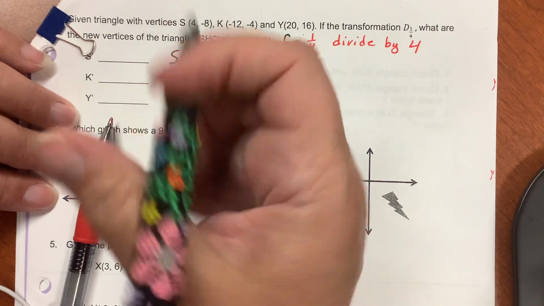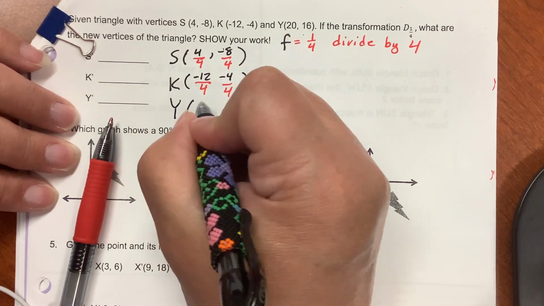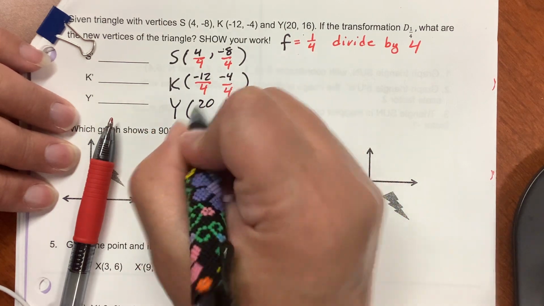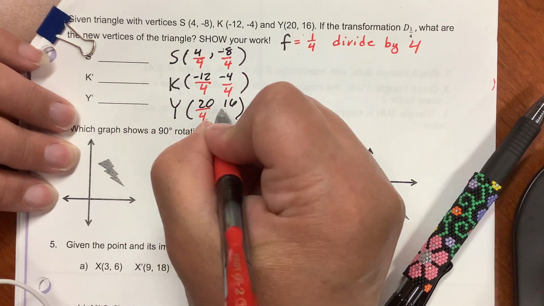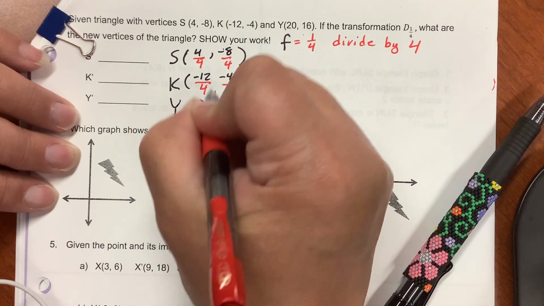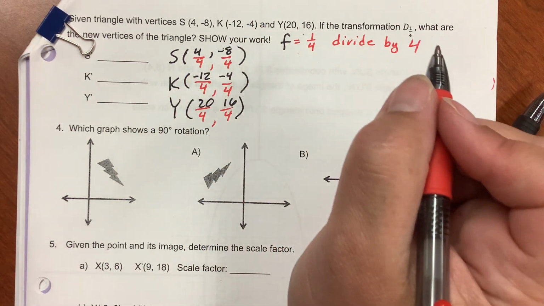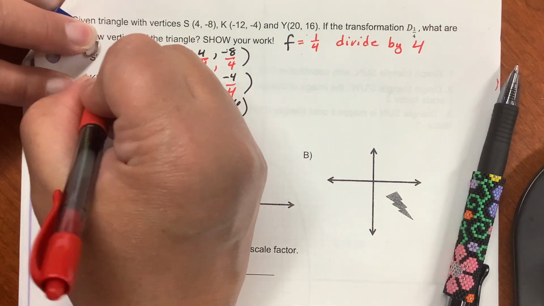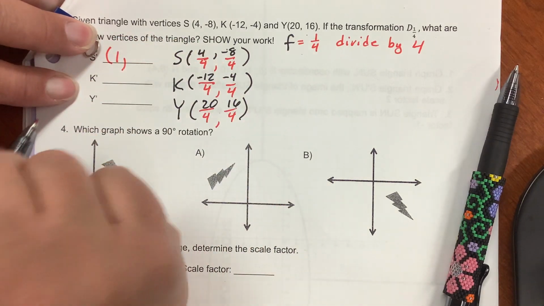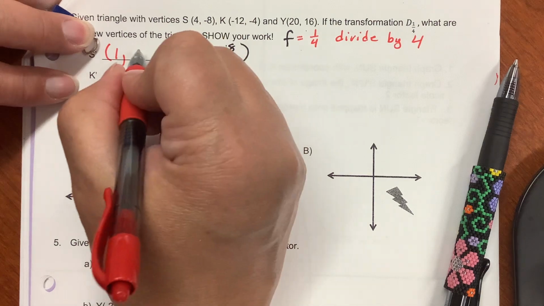And Y, which is at 20 and 16, and I'm going to divide both of those by 4. So multiplying by 1/4 is the same as dividing by 4. So let's see, 4 divided by 4, 1. Negative 8 divided by 4, negative 2.